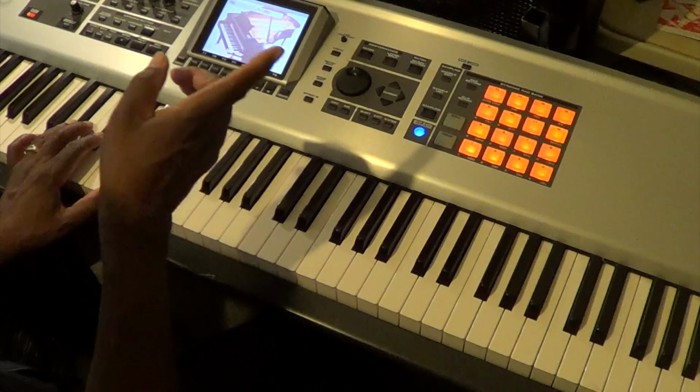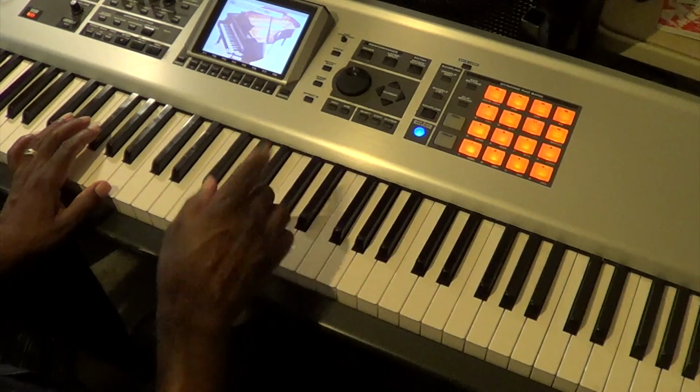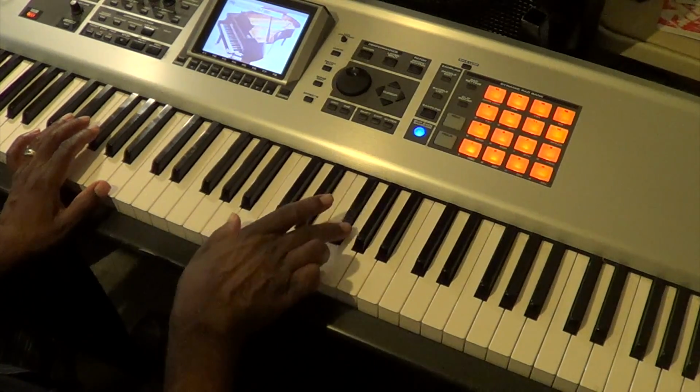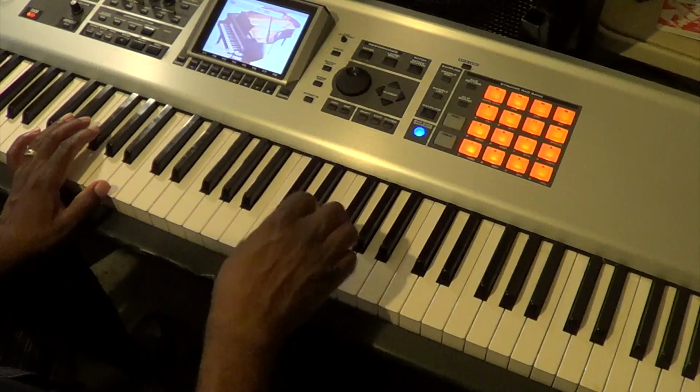Now my keyboard is broken for just one note. It plays louder than the rest of them, so you're going to hear it a lot. Something's wrong on the inside there.